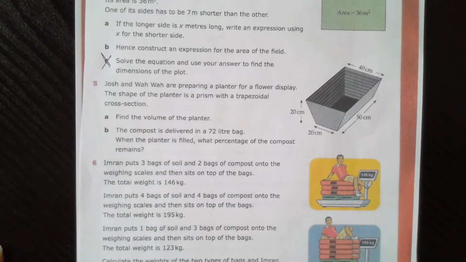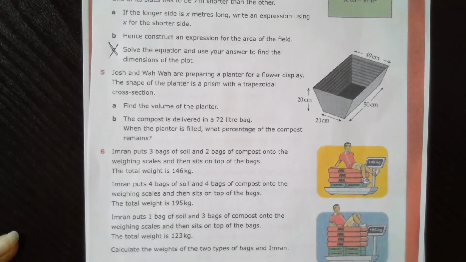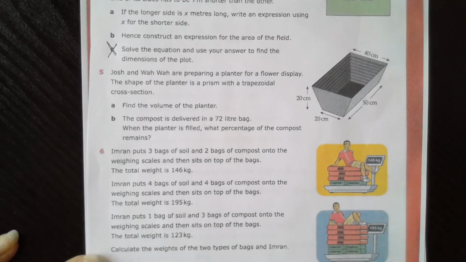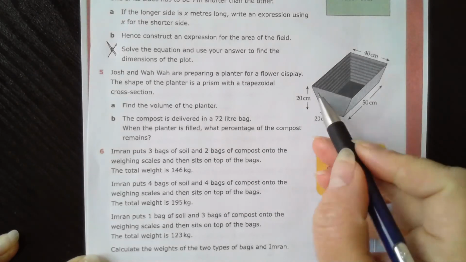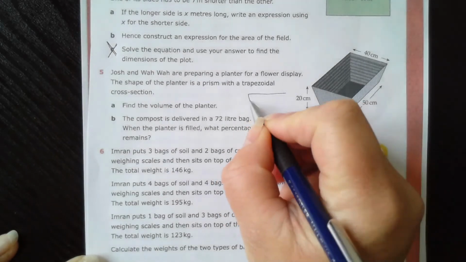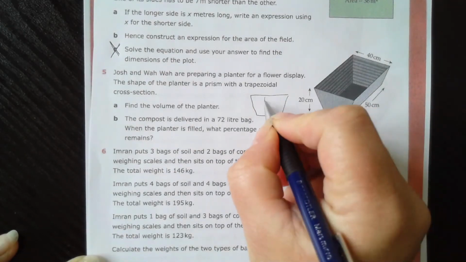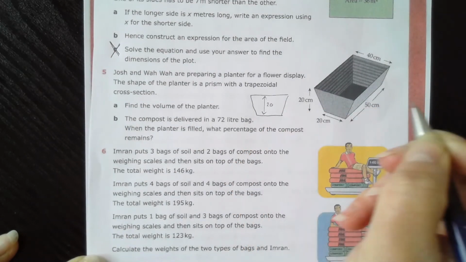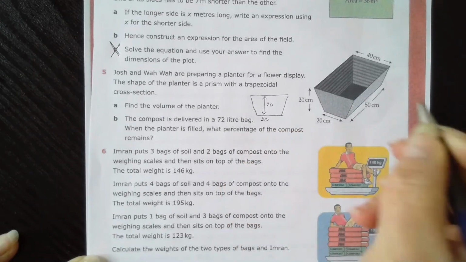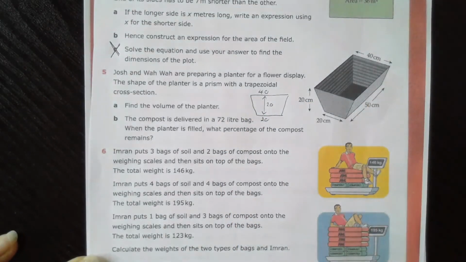Question 5. Josh and Wawa are preparing a planter for a flower display. The planter is a prism with a trapezoidal cross section. The cross section is the same all the way down, and the cross section is a trapezium, where that's 20, that's 20, and that's 40. You can see those measurements here. Find the volume of the planter.